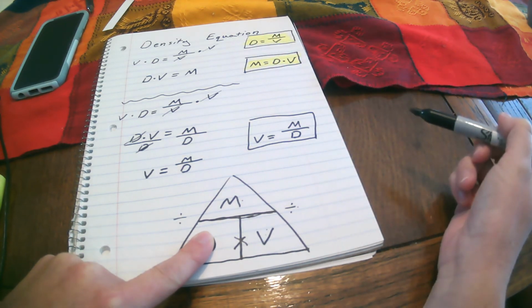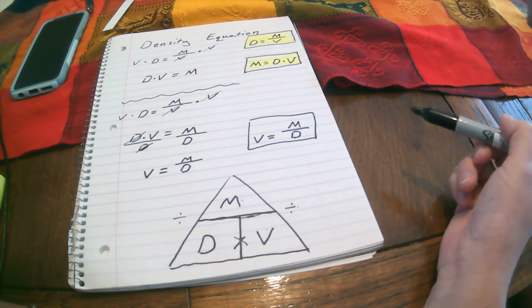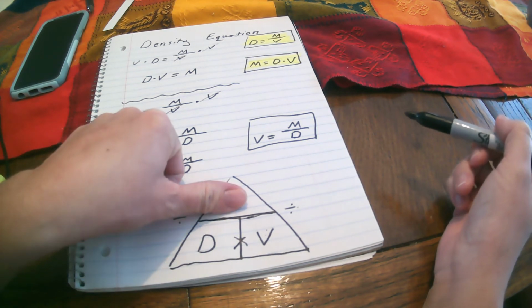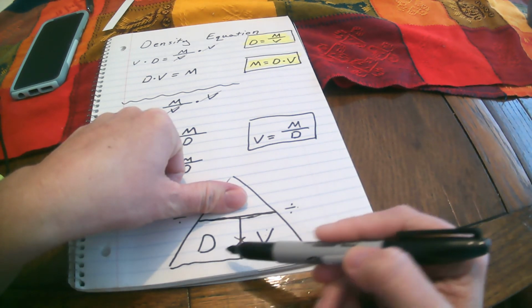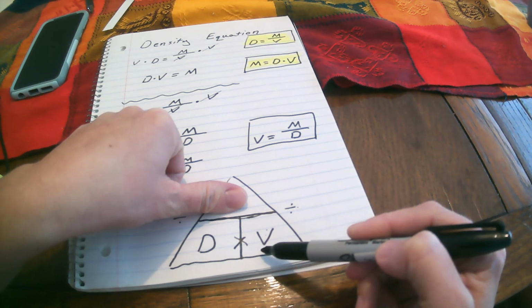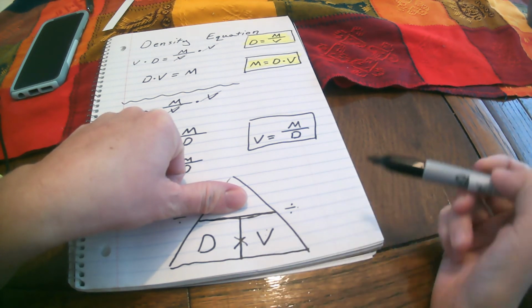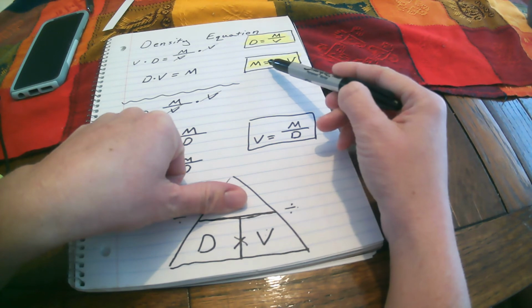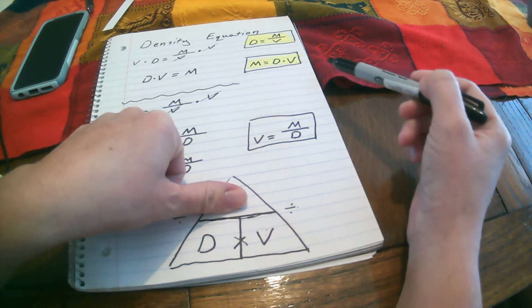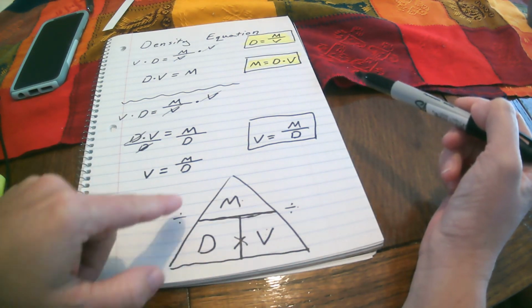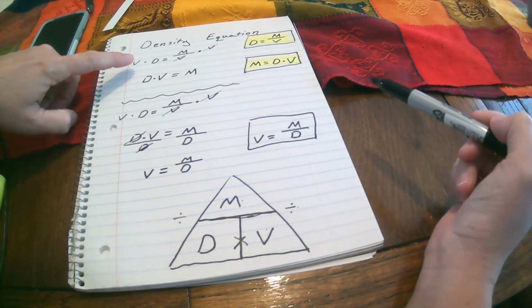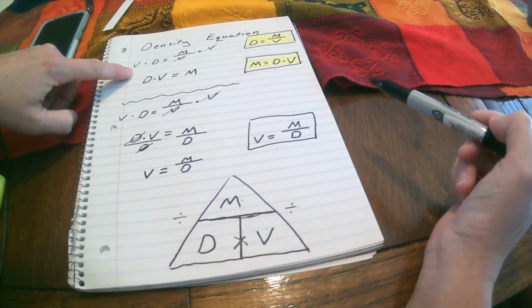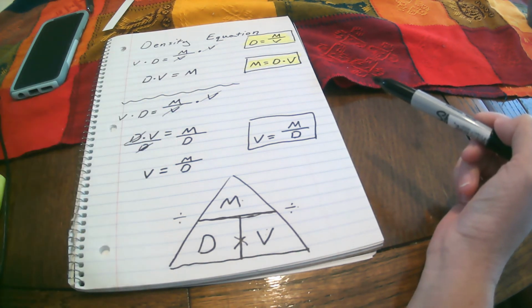Makes sense. What if I was looking for mass? I would cover up the mass, and this would tell me that I multiplied density by volume. We got the exact same thing. If we're looking for mass, we multiply density times volume. But you don't need to memorize this triangle. You just need to apply your math rules, and you can rearrange that equation to figure out what you need to do for M.